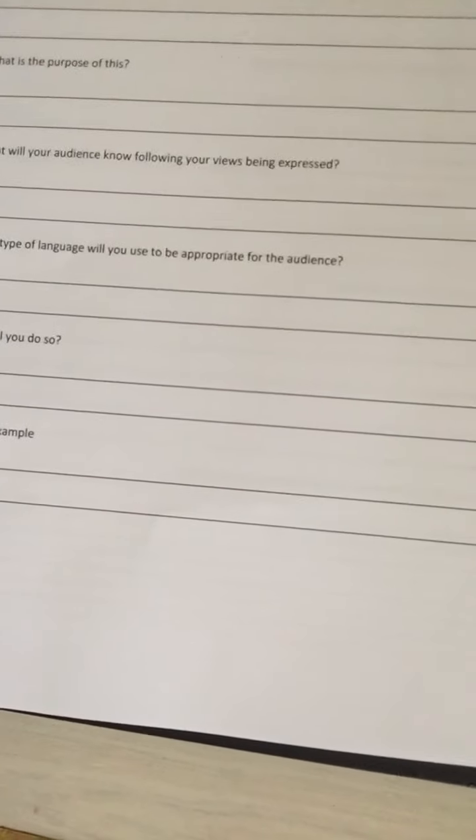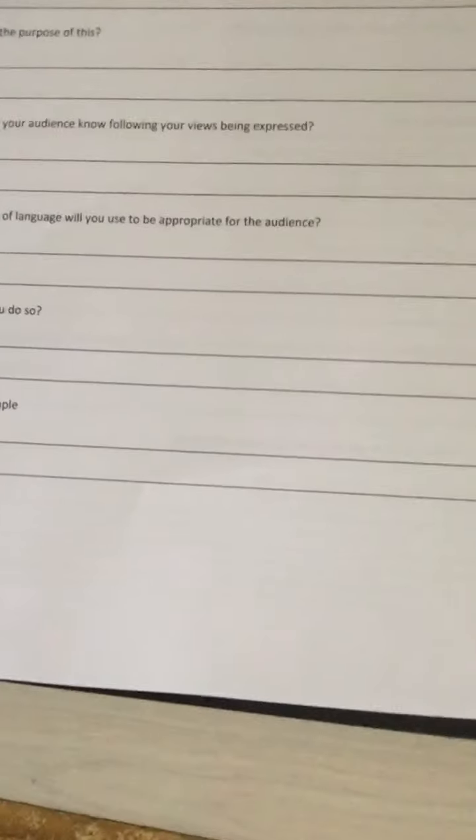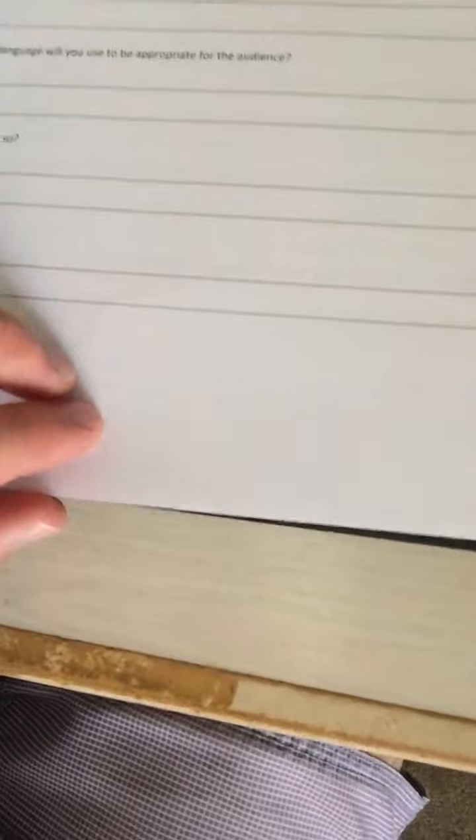What type of language are you going to use here? Could it be informative, persuasive? Could it be angry, happy, sad? Again, it's up to you. How will you do so? So you might change from angry to happy. How will you do that? And give us an example of that. So quote yourself here.